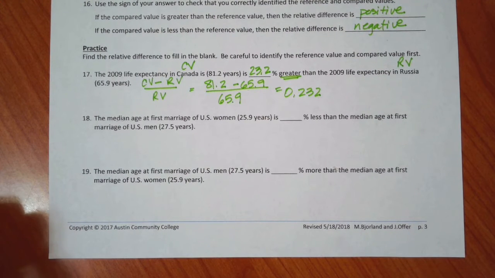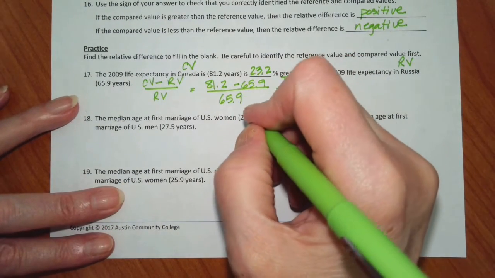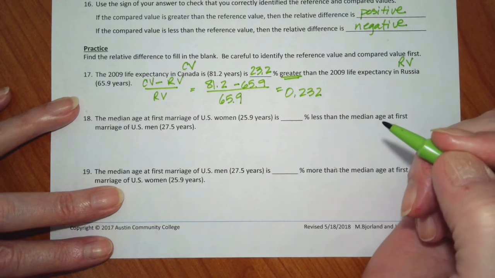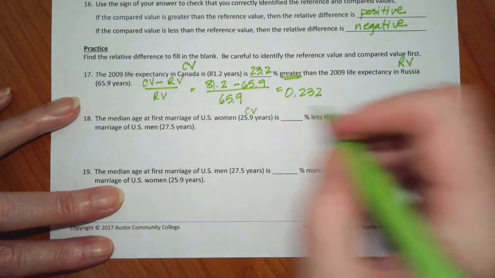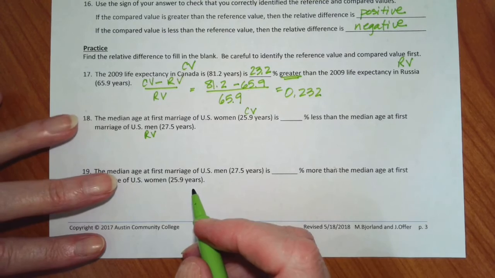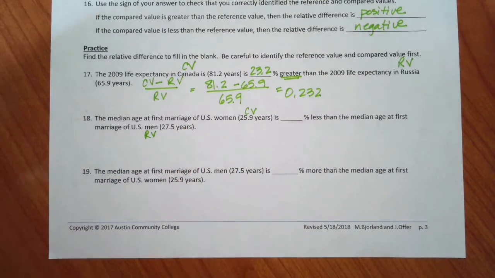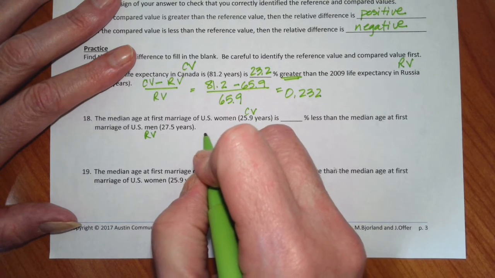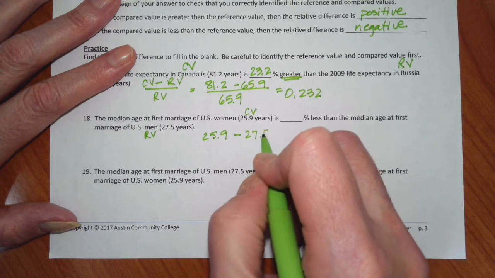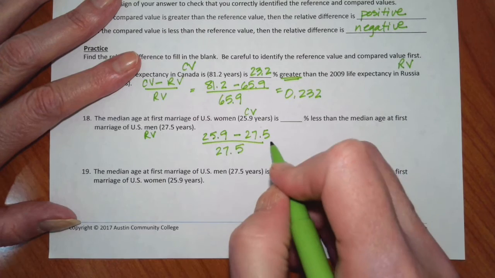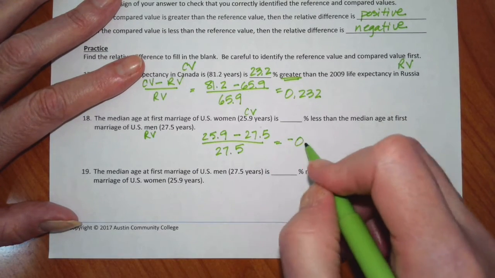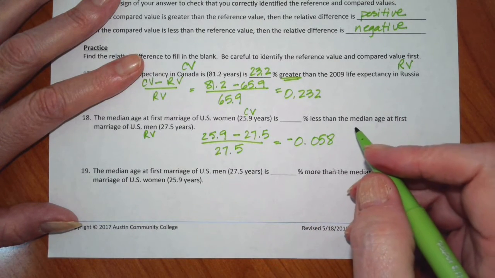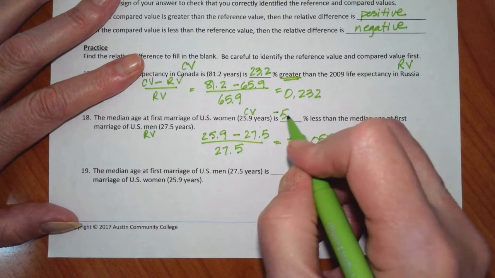The median age at first marriage of U.S. women is less than the median age of men. So women is my compared value and men is my reference value. Since it's less than, you should end up with a negative number. So I'm going to do 25.9 minus 27.5 divided by 27.5. When I do my calculations, I get negative 0.058, which as a percent is negative 5.8%.